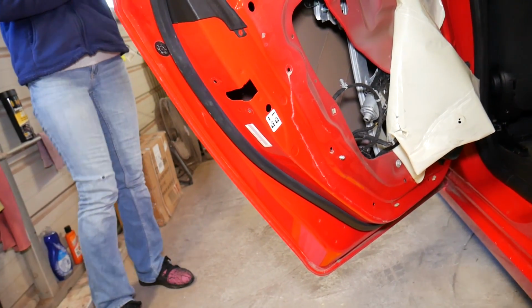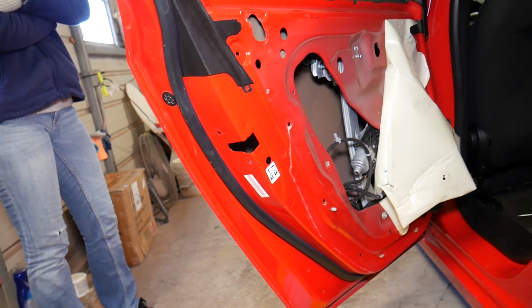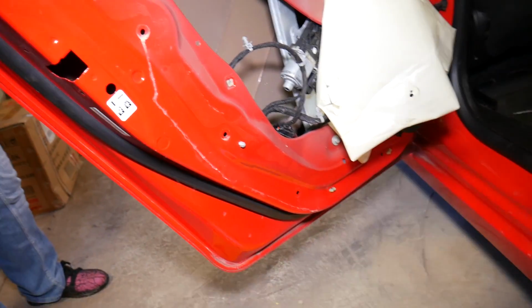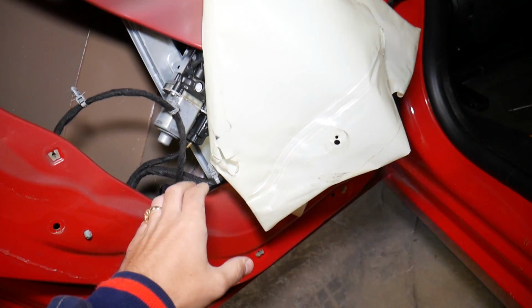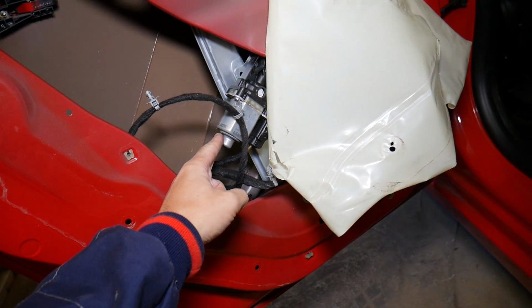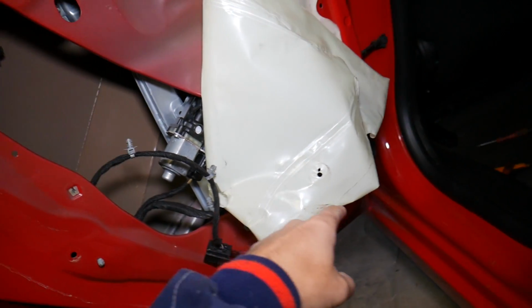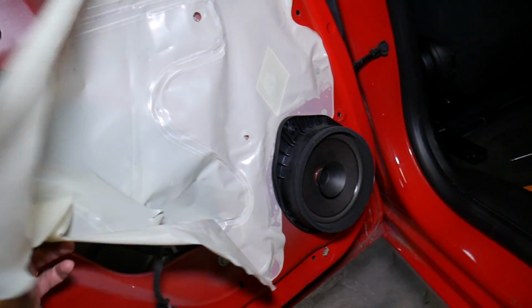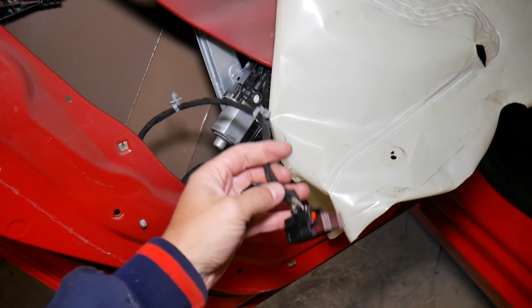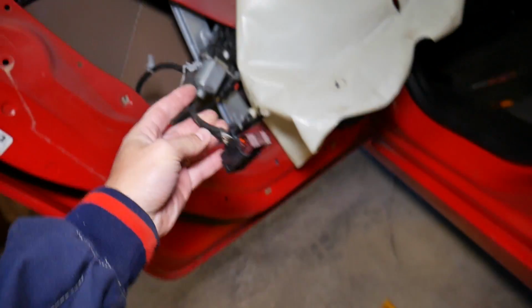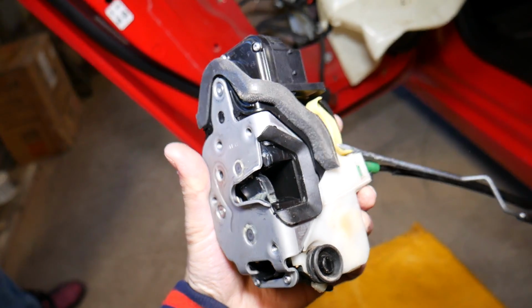So, what controls your door to lock and unlock? You have only one cable, right here. You actually have 4 wires in the rear door. One's for the window motor, one is for the door lock actuator, one for the speaker, and one for the window switch. Now, this wire right here is connected to the door lock actuator. This is your door lock actuator.